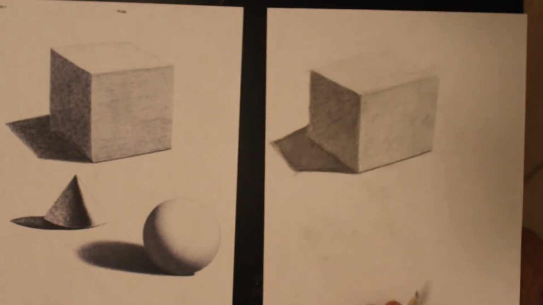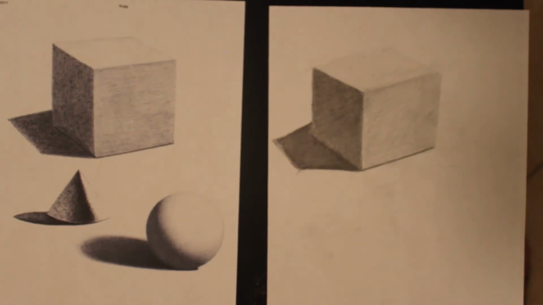Feels a bit more like it. It's close enough. The camera throws it off a bit, and of course this is ink, but you'll see it better in person.